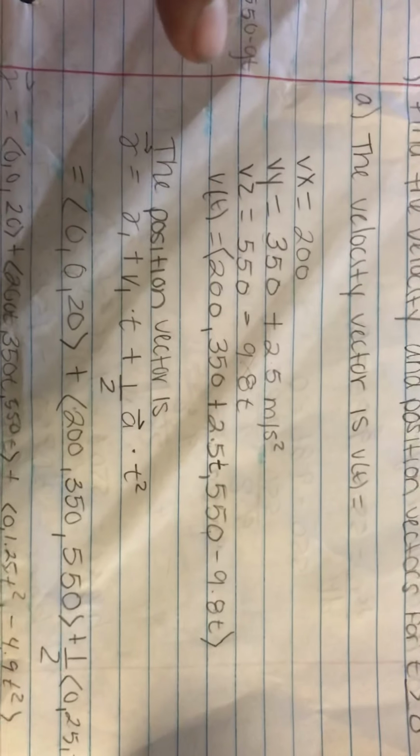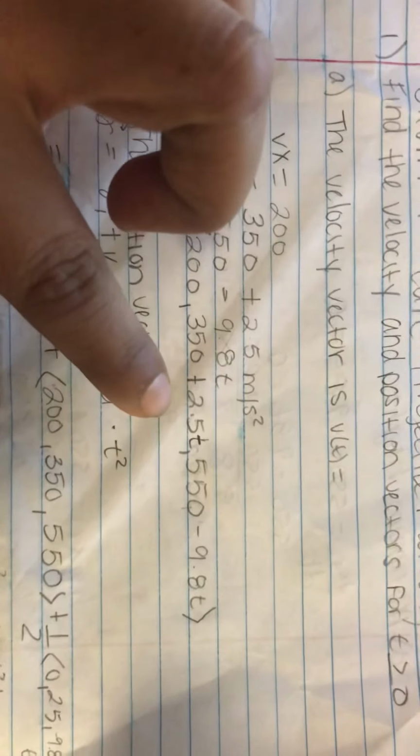Z is also vertical and it's opposite of g. And that leads me to my answer: 200, 350 plus 2.5 times time, 550 minus 9.8 times time. The position vector formula is initial position plus initial velocity times time plus 1/2 of acceleration times time squared, or t squared, where t is time.